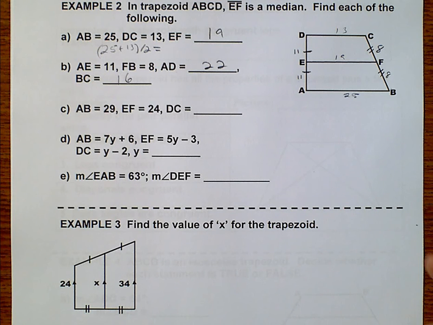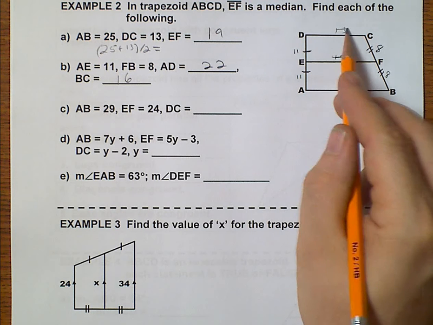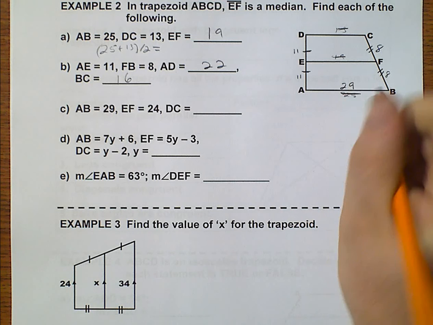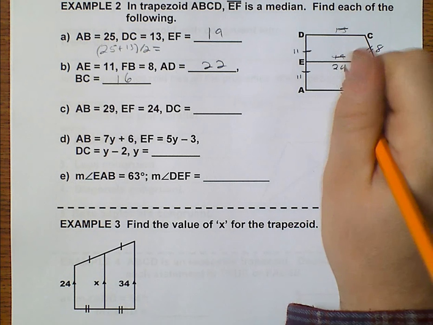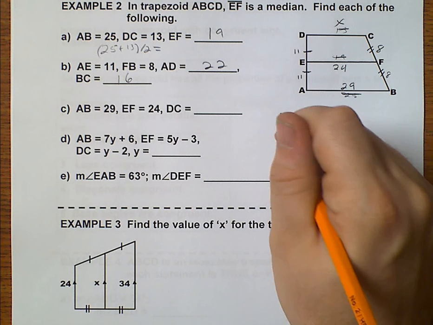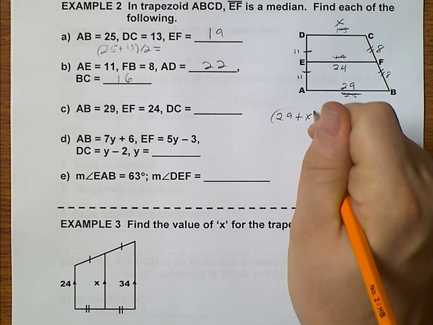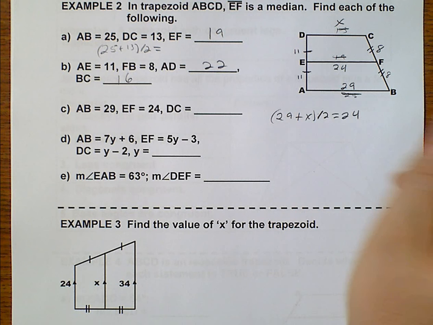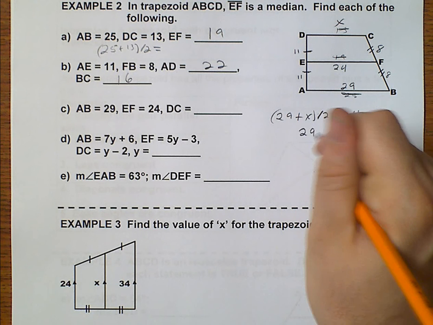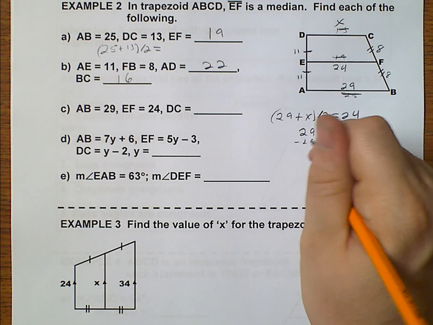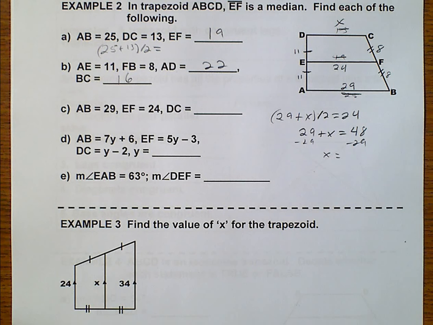Now let's change it up a bit. We're saying that AB is now 29, EF is 24, and I want to figure out what DC is. Well, I'm going to go ahead and mark that with X. So 29 plus X divided by 2 would equal 24. Well, the opposite of dividing by 2 is multiplying by 2. So 29 plus X would equal 48. And when I subtract 29, I get that X equals 19.